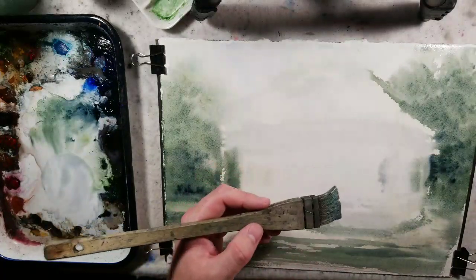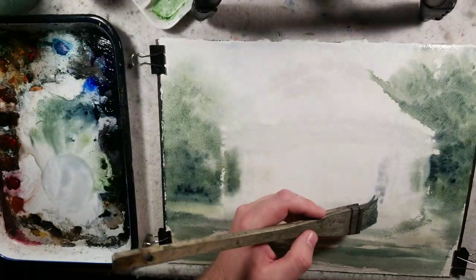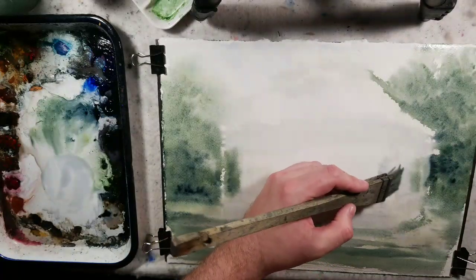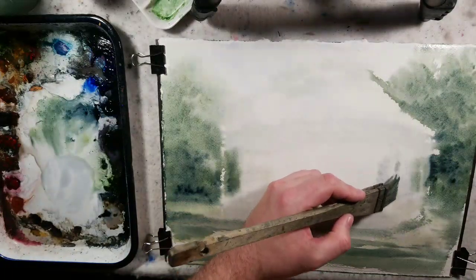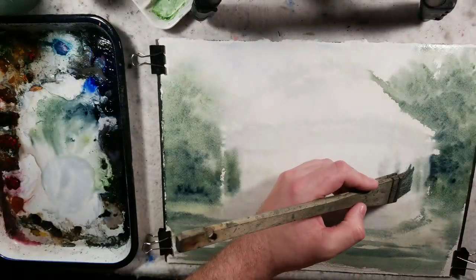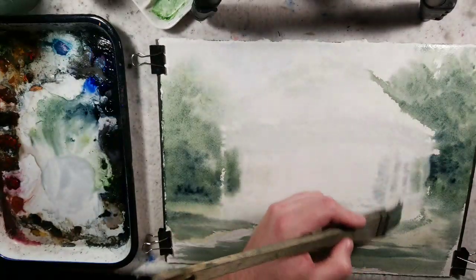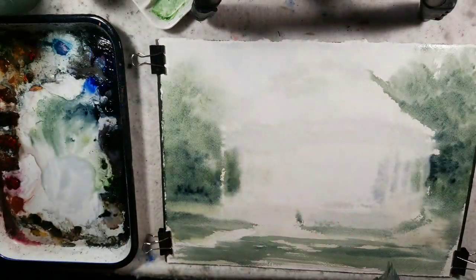Now this is a mixture of ultramarine and burnt sienna. And here, I'm just doing kind of a negative painting. Just doing that dark, leaving the light for the post.